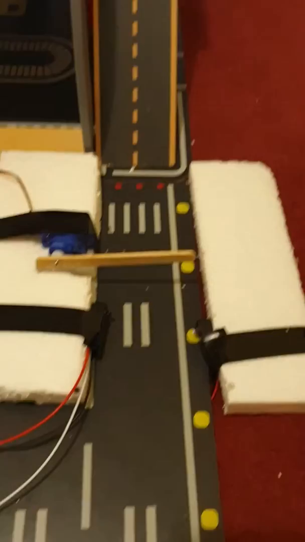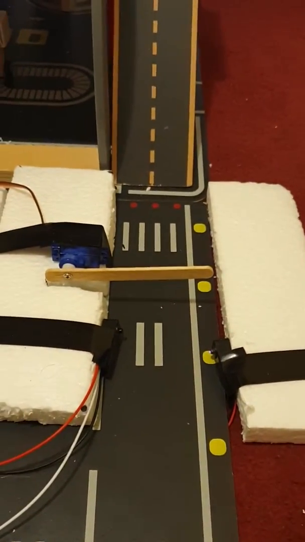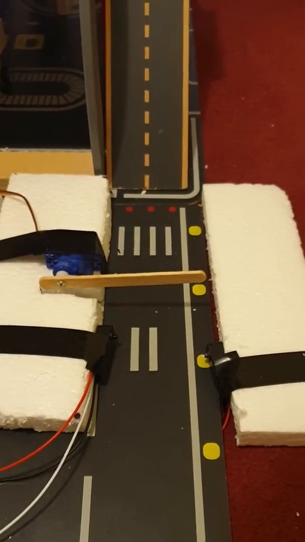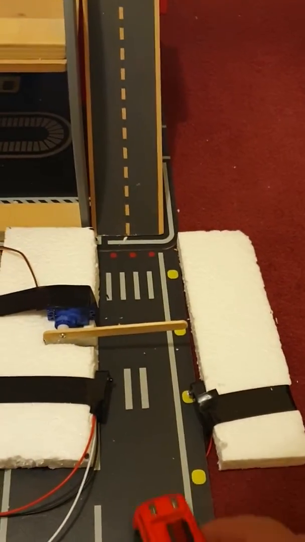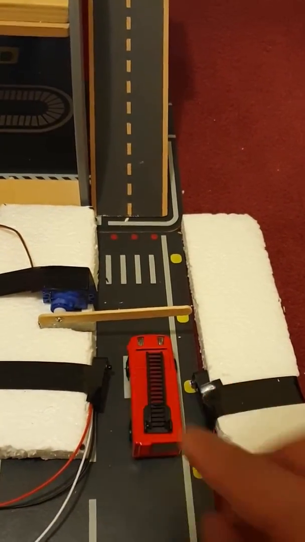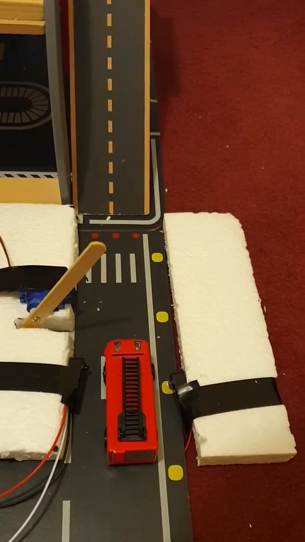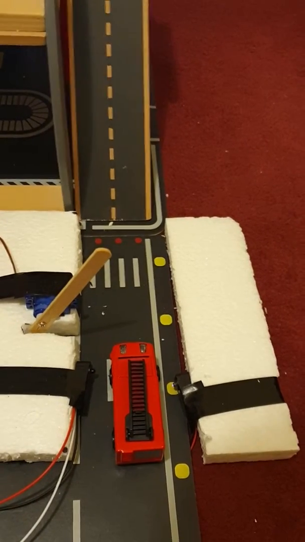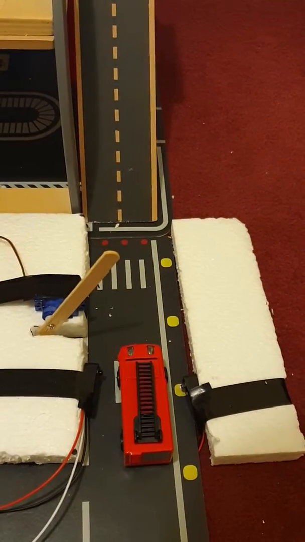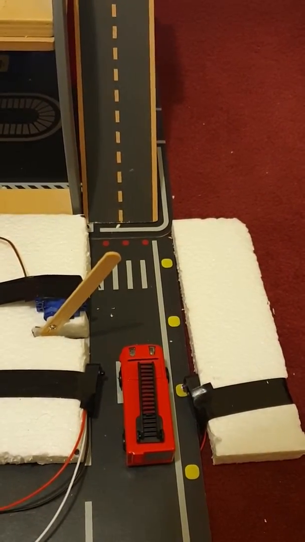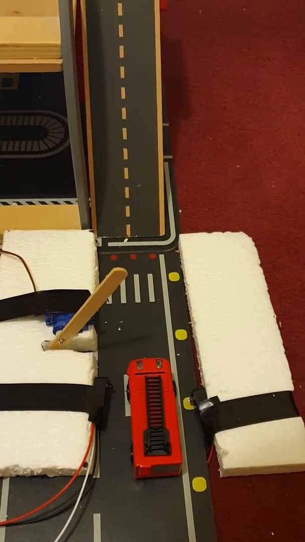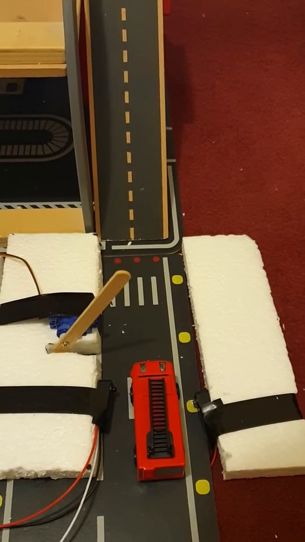The first part of my project is the gate. It consists of an IR beam break sensor. So once a car exists between this car park IR beam break sensor, it breaks the beam, which sends a signal to the Raspberry Pi. The Raspberry Pi then sends a signal to the servo motor in order to open the gate. Opening or closing the gate is done through PWM.